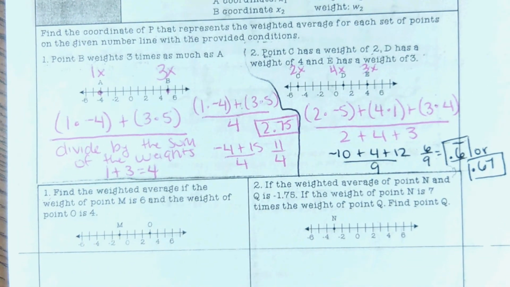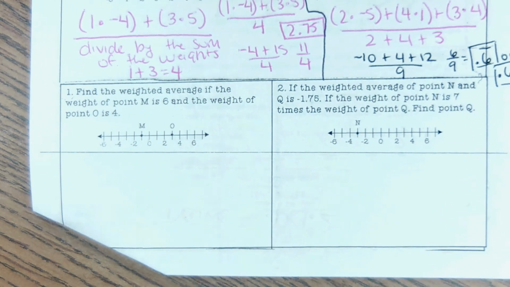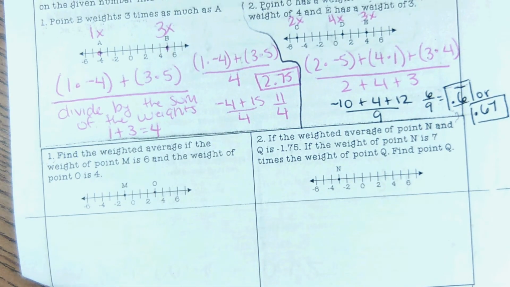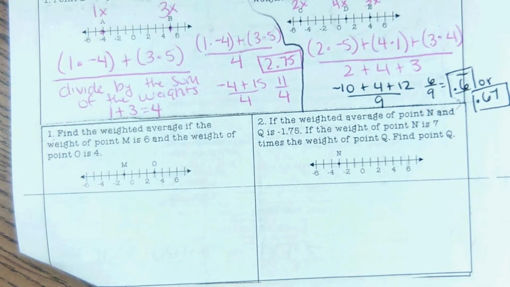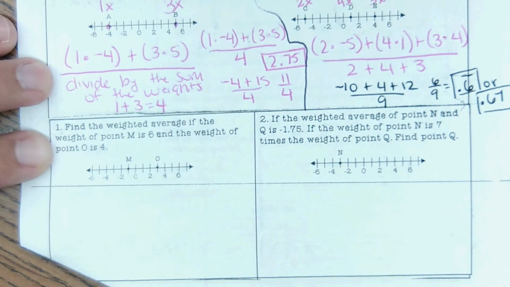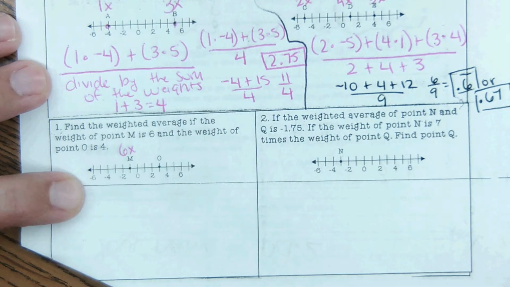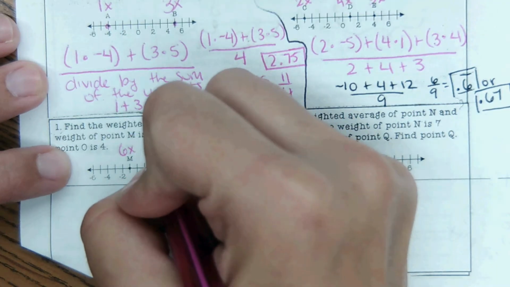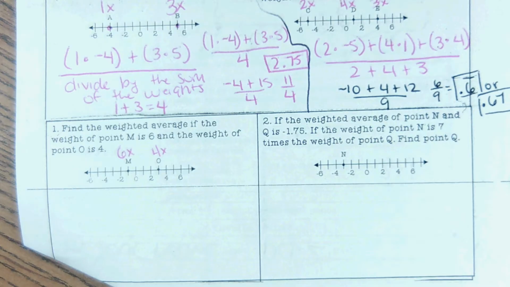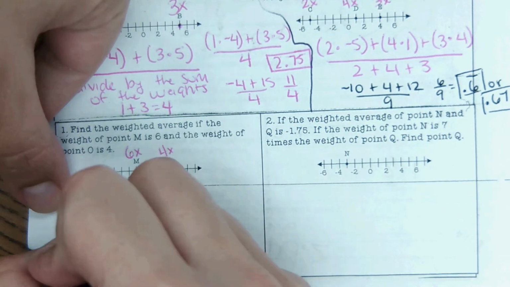Some people are still writing. Okay, so now we're going to practice it again. Right here, find the weighted average if the weight of point M is 6, so 6 times, and the weight of O is 4, so 4 times this. And then we'll put it into the equation.